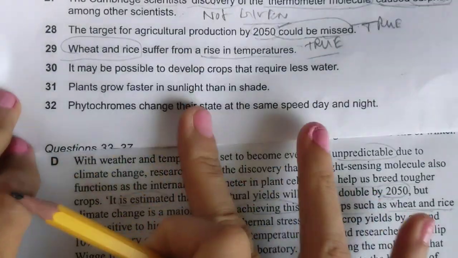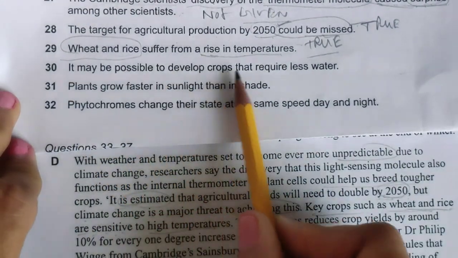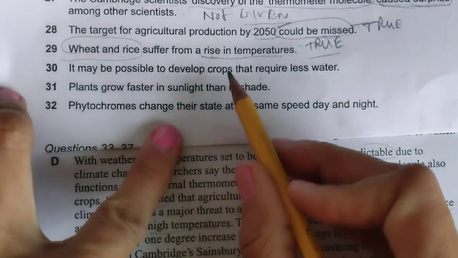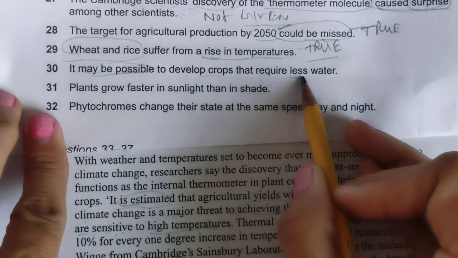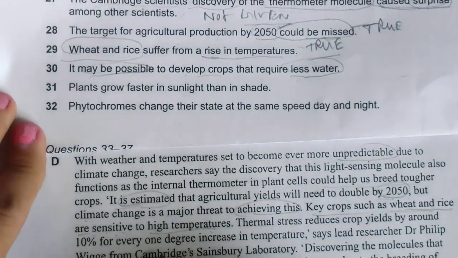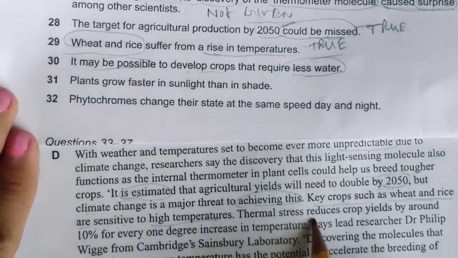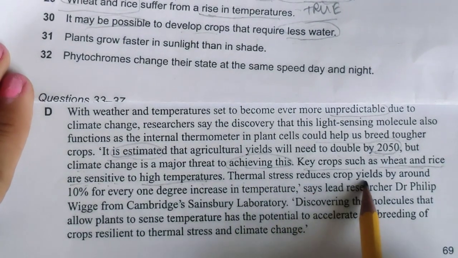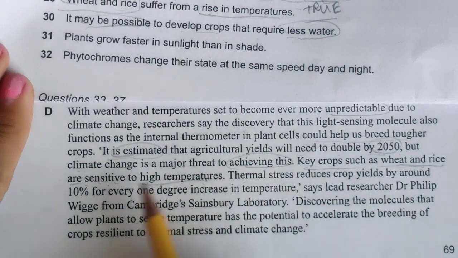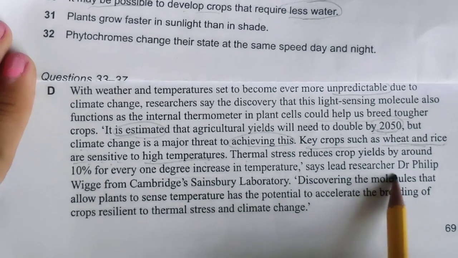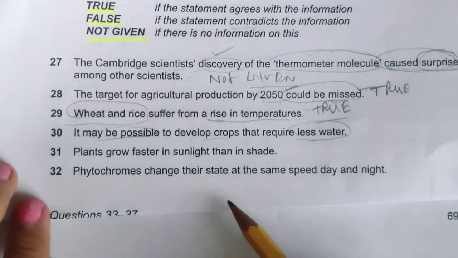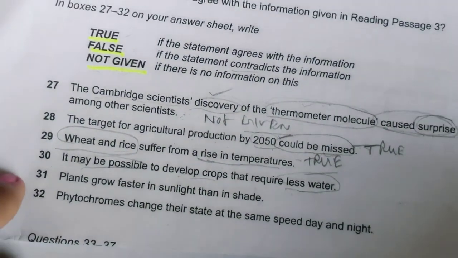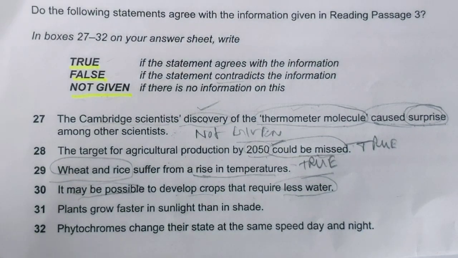So the next one, number 30, is: it may be possible to develop crops that require less water. So it may be possible in the future to develop crops that require less water. Okay, less water is my keyword. We have done this passage, and after that I will start reading. Reduces crop yield, 10% degree increase. Philip Wiggy discovering the molecule that allows plants to accelerate. So in this paragraph they have not discussed anything about water. Let's go to the other paragraph.